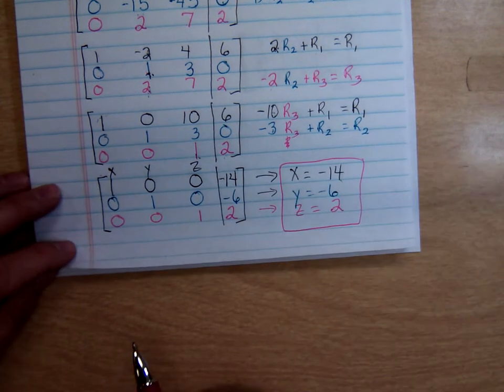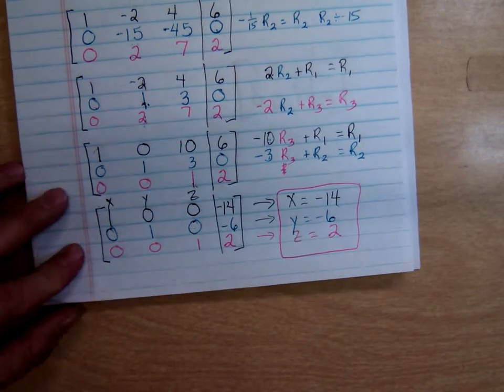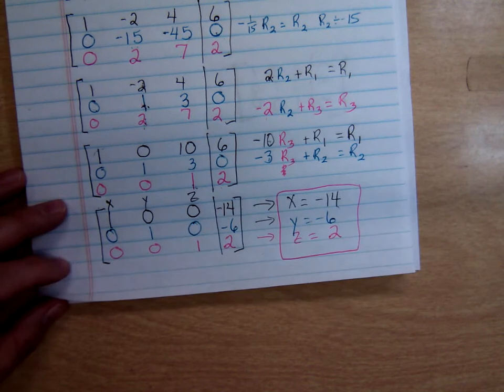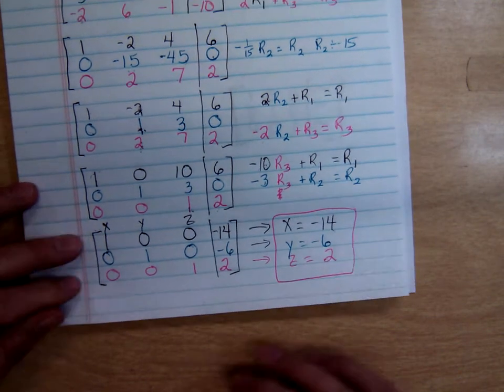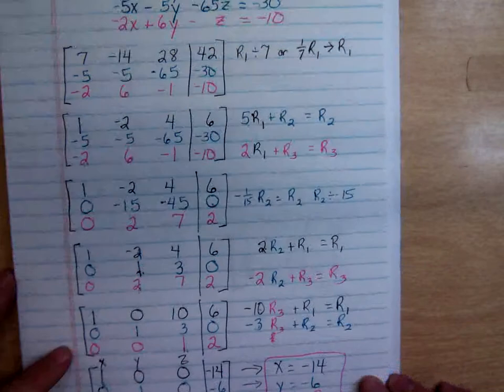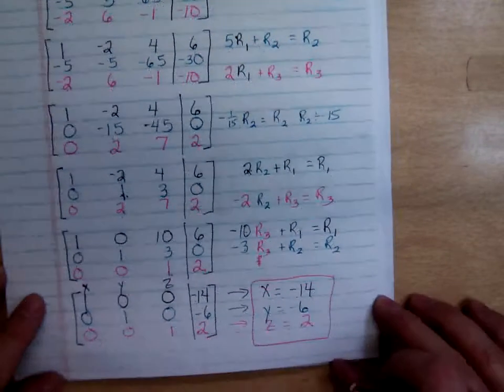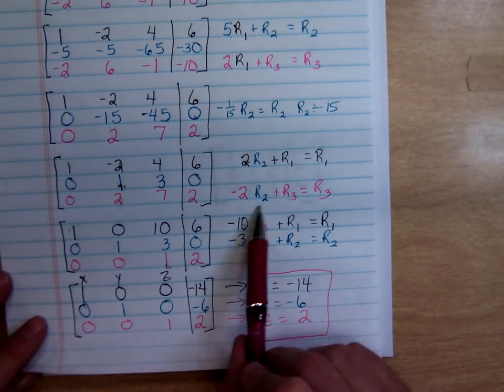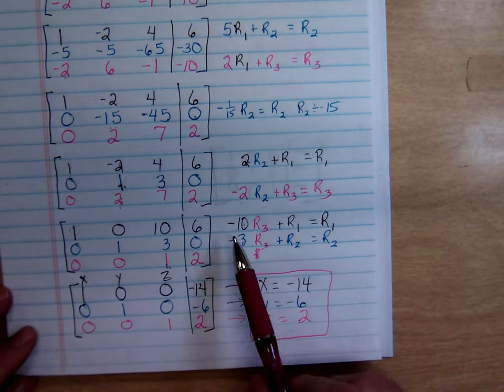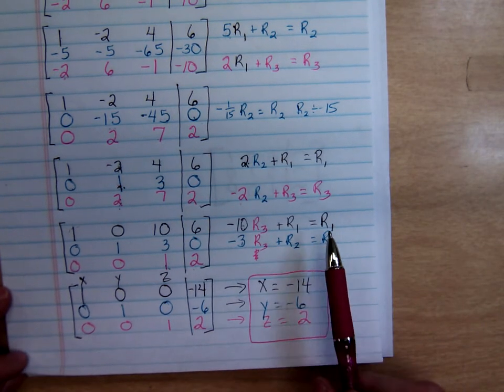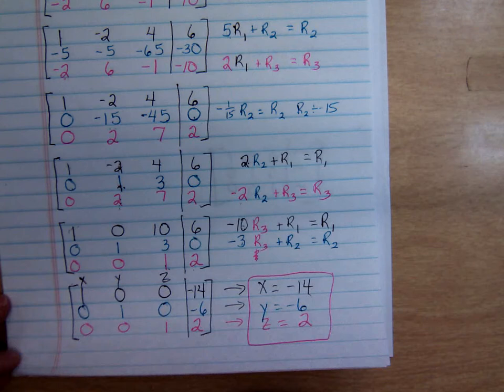We were fortunate that this didn't have a whole lot of messy fractions. Okay. Any questions on any of these operations? Y'all see how I'm coming up with these? How to get the zeros? Because that's stuff you're going to have to do in the homework and ultimately on the test.